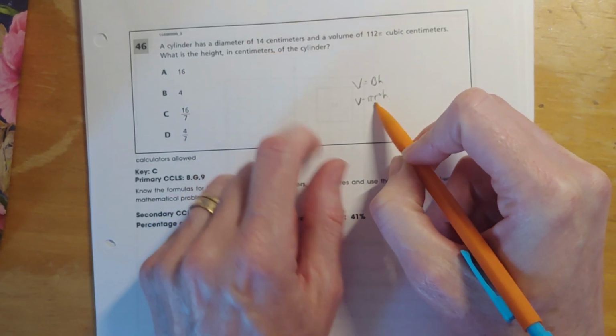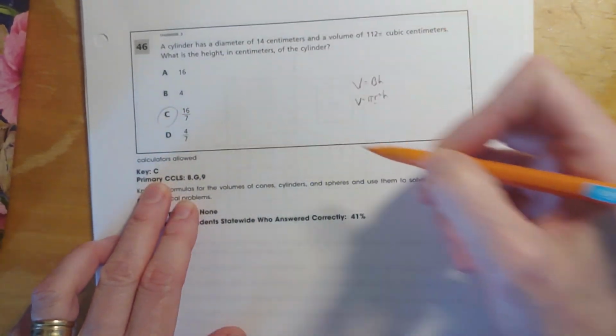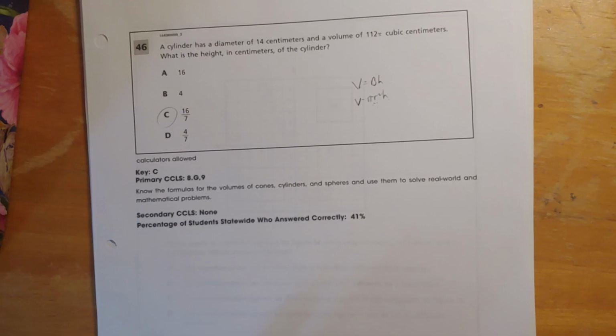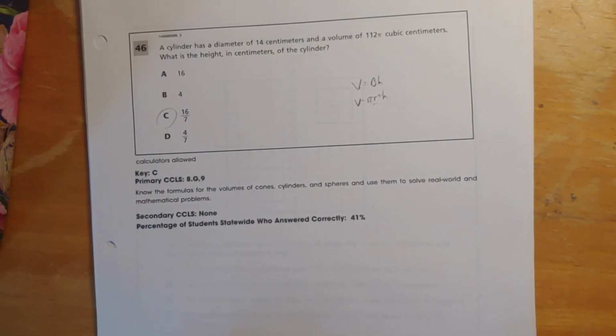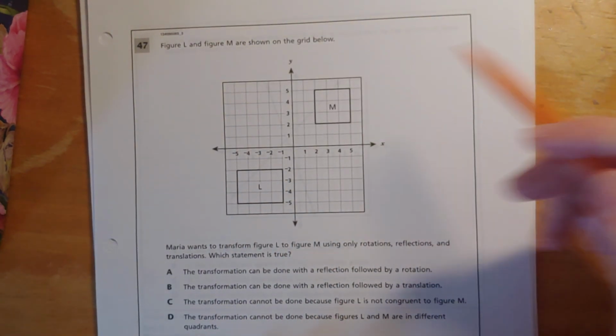Don't let that screw you up because I told you the diameter. Once you do all that, you're going to get C, 16 over 7. You might have gotten that as a decimal, like 2.28. Don't let that freak you out. For whatever reason they leave it as a fraction here. All right, 47.